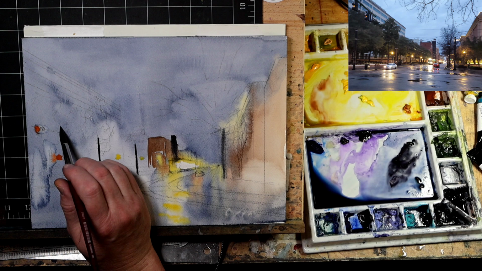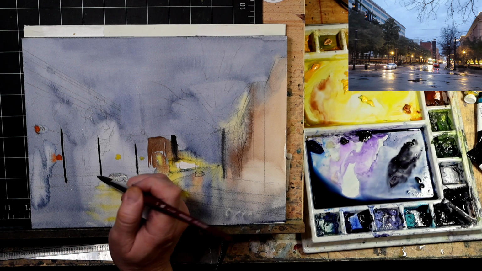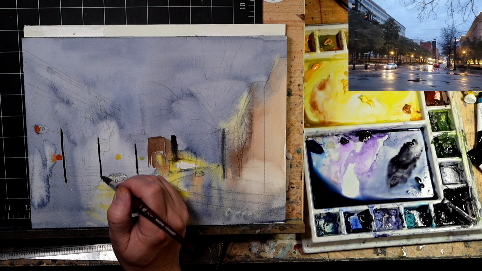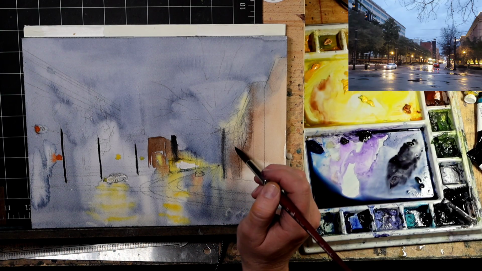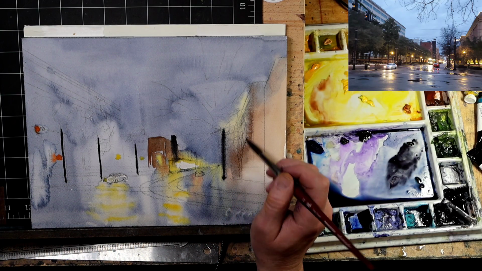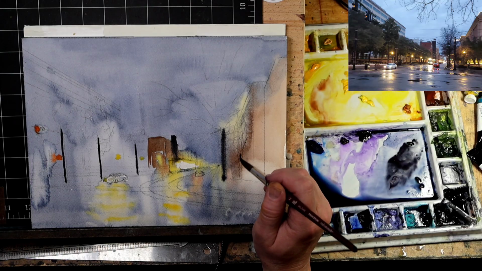Coming in with some of our posts. And I'm kind of putting them in now because I don't mind if they bleed a little bit, and I don't even mind some of the water dots and stuff that I'm getting in here. All of that is fine. It's not a big issue.